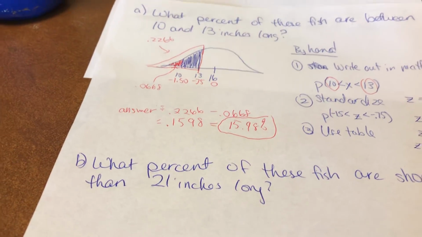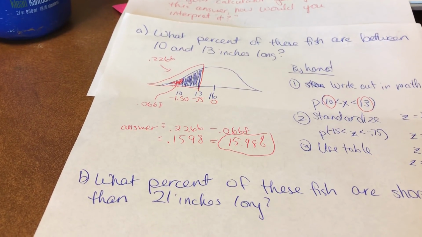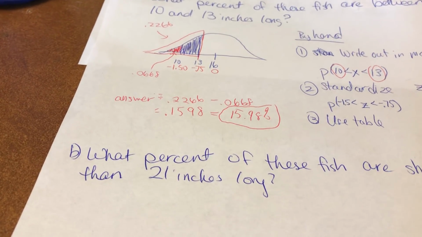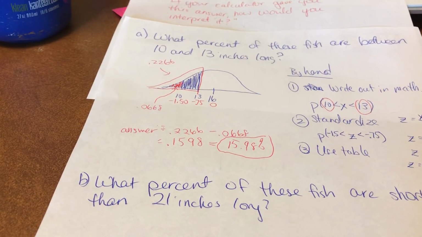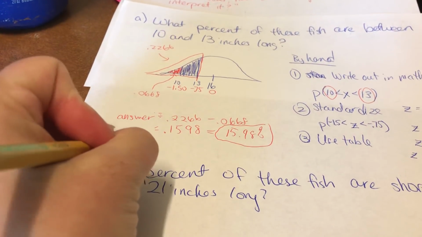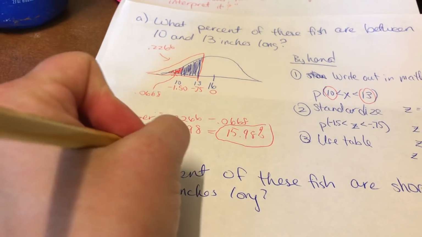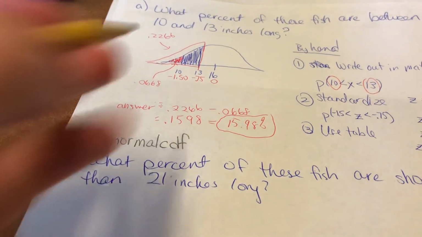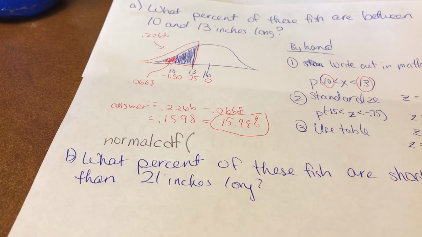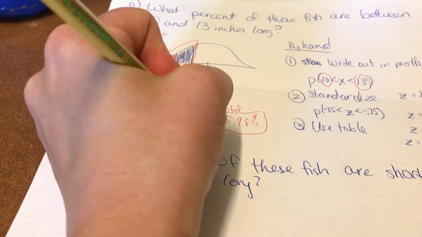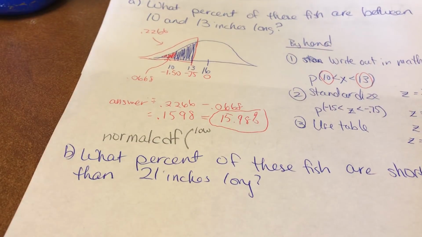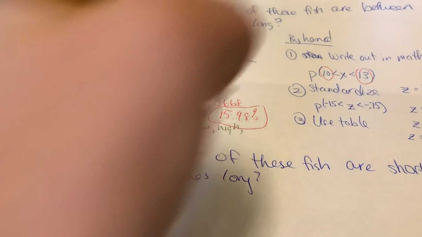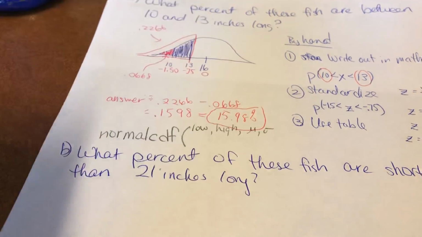So that was by hand. Now let's see how to do this on our calculator. Because we're given the numbers and we want to find the percent, the button, as we went over last time, is normal CDF. And when you're given the normal CDF, you always are asked for the low bound of our shaded area, the high bound of our shaded area, and then the mean and the standard deviation.